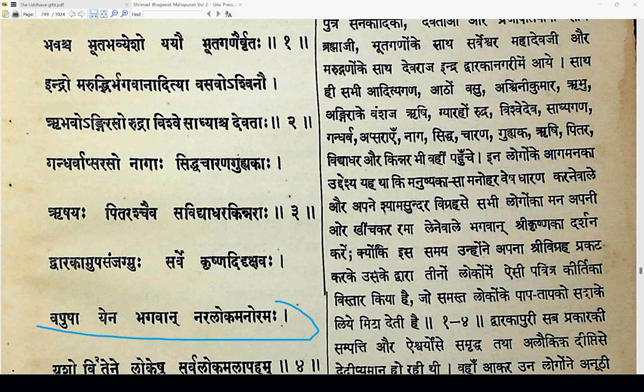Rishis, Pitaras, the Pitruganas, Vidyadhara and Kinnaras. Vidyadhara is another group, and Kinnara is again another. Vidyadhara, Kinnara, Gandharva, these probably lived near the Himalayas. But the Devatas, Pitaras and Pitruganas are not from this world. So all these people came there.